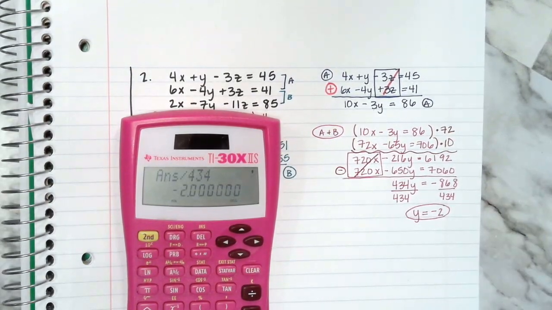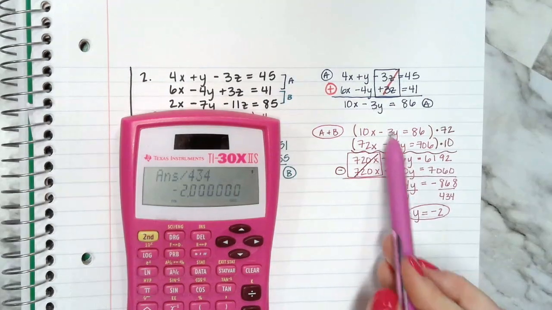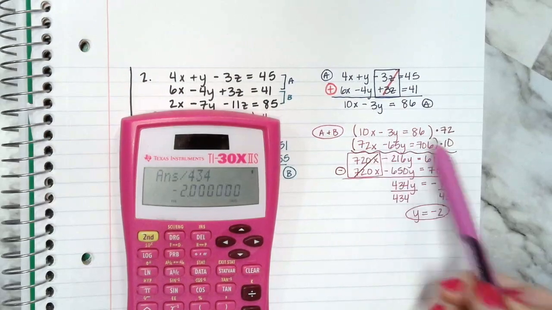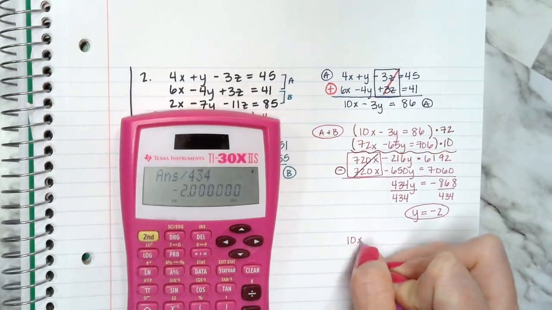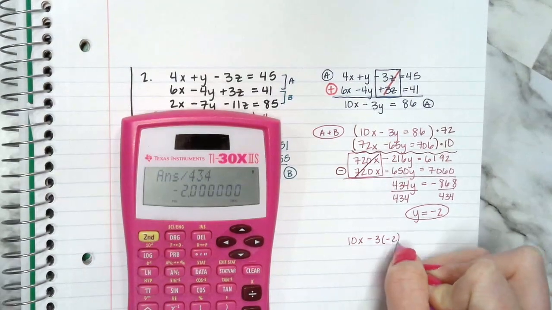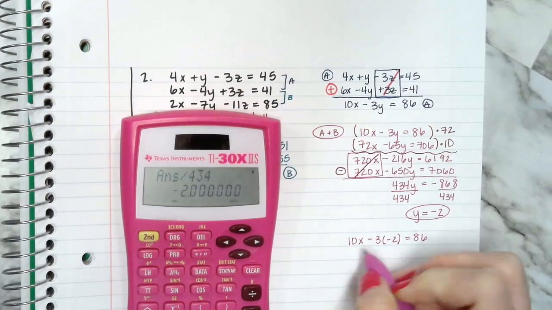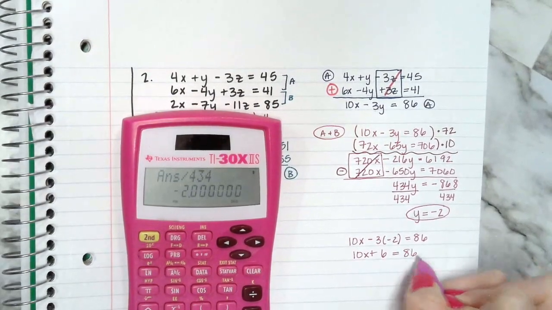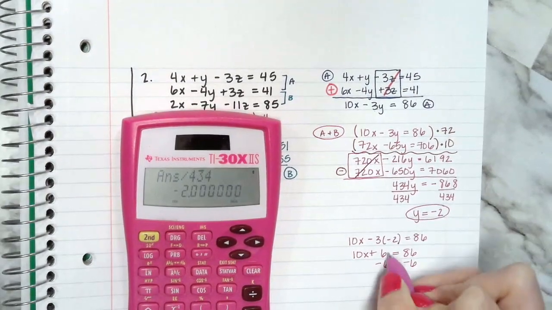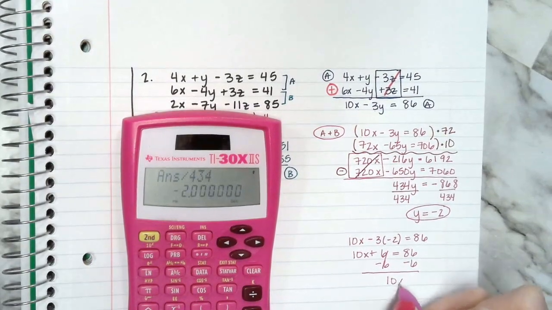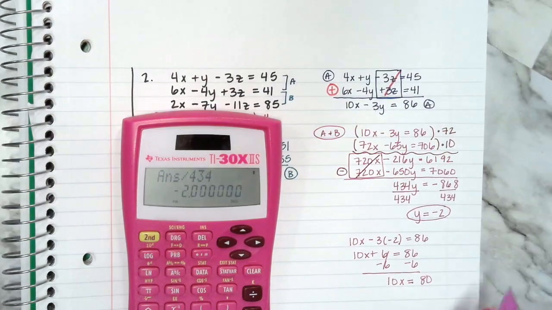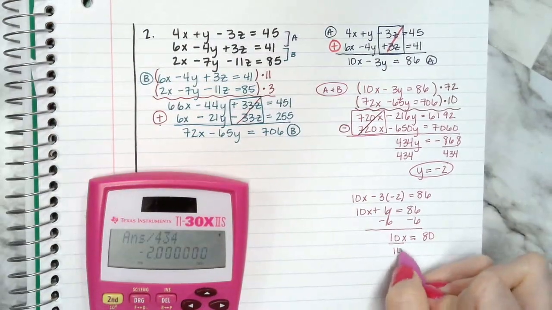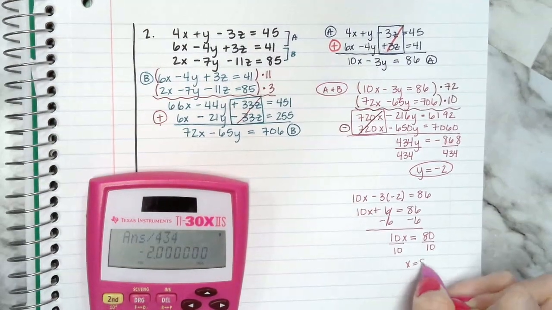We're still in the same step because now we're going to use this solution for y and plug it into one of our original equations in this AB system. I'm going to pick the first one because these numbers are smaller. So 10x minus 3 times negative 2 equals 86. 10x plus 6 equals 86, and then eliminate the constant to isolate the variable. So we get 10x equals 80, and then divide both sides by 10. X equals 8.